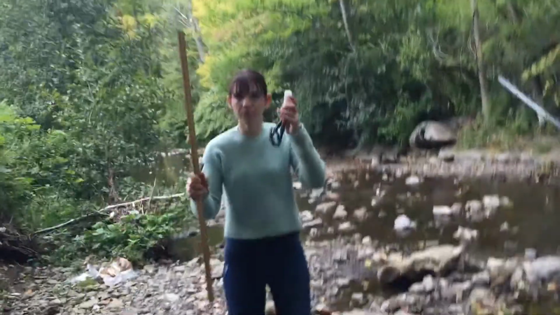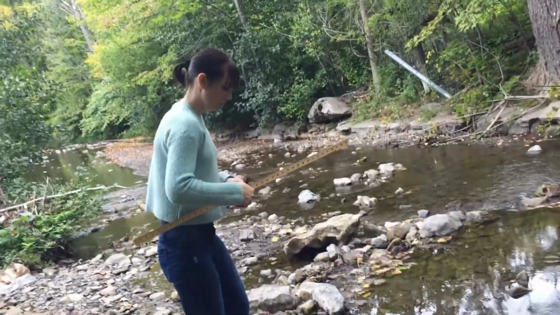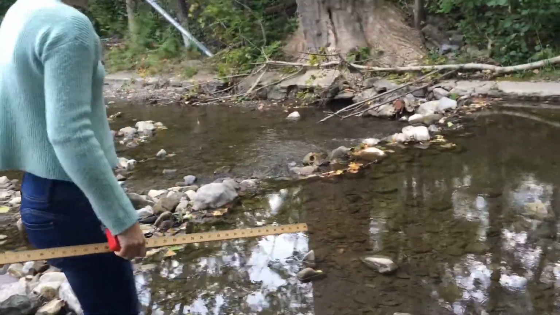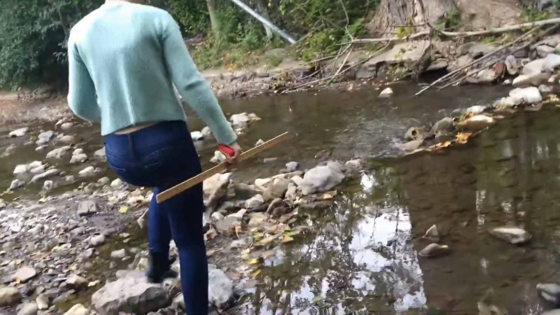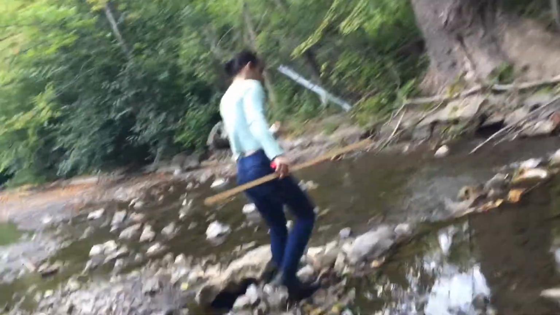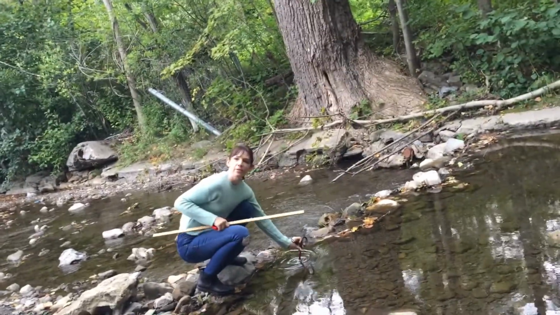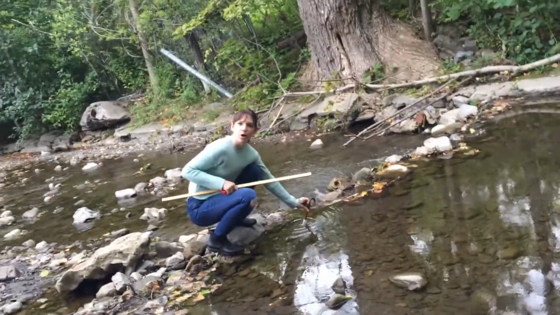we can take a few other measurements as well. Okay, so this here that I have in this hand is a flow meter, and I can get over into the flow of the stream and insert it in here, and I can test the flow.